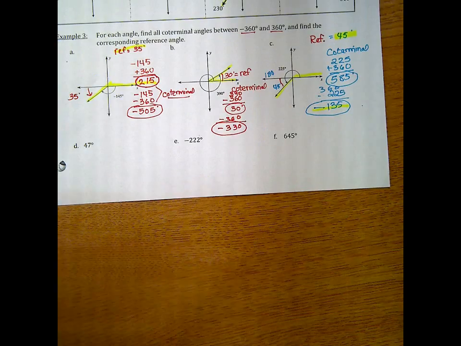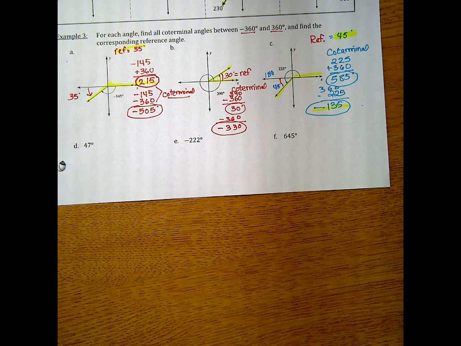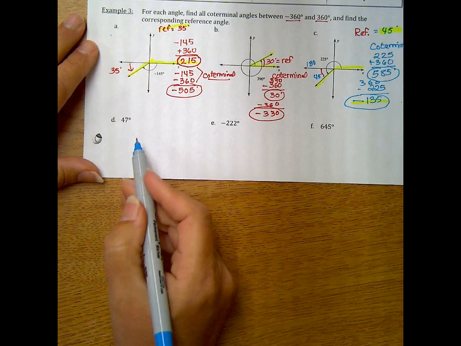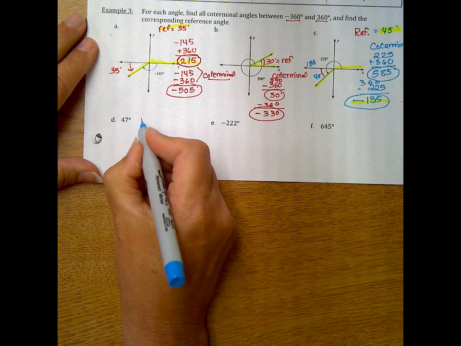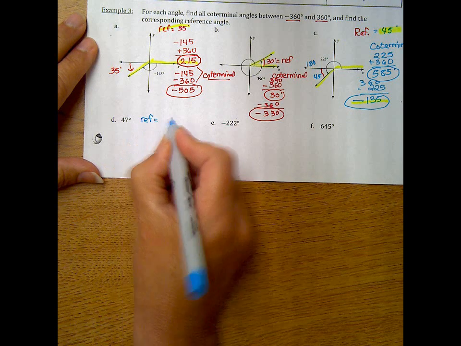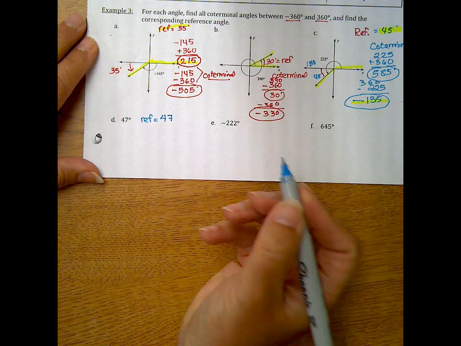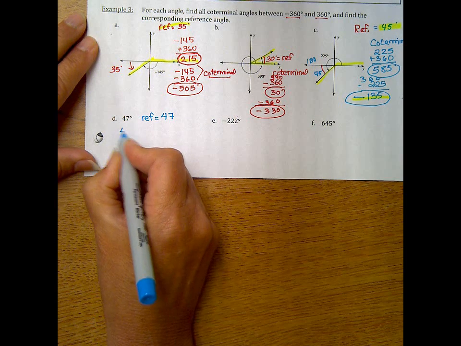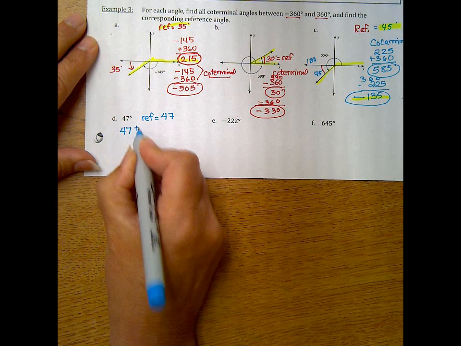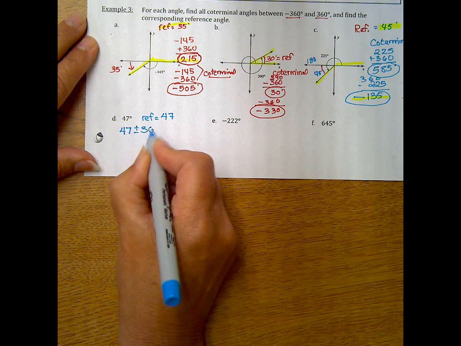All right, last three down here. So here, finding the reference angle and finding the coterminal angles. This one isn't drawn for us, but we can think the reference angle, if it's an acute angle already, the reference angle is just going to be 47. For the coterminal, I'm going to add and subtract 360 degrees.